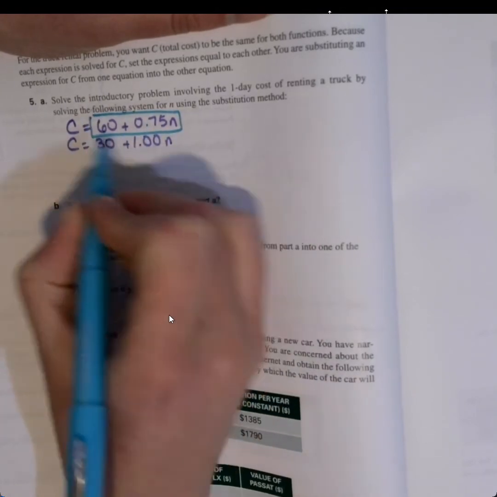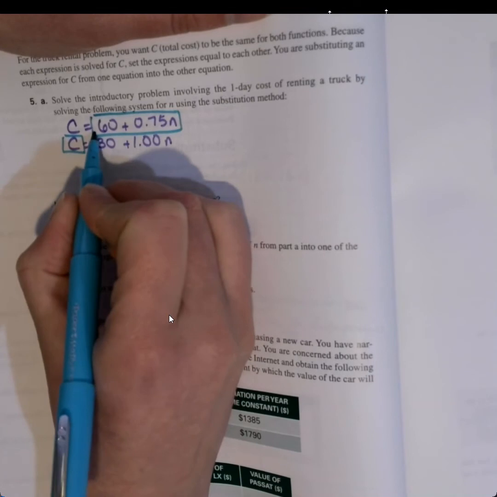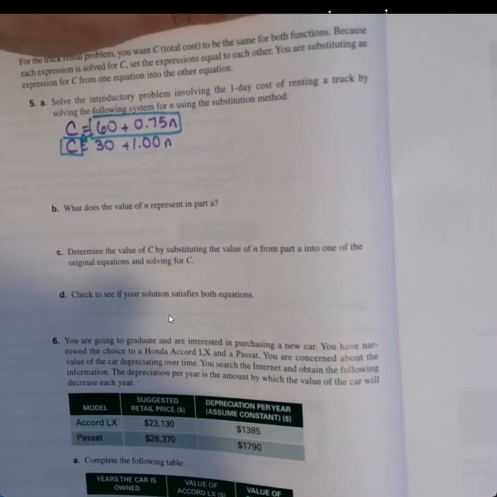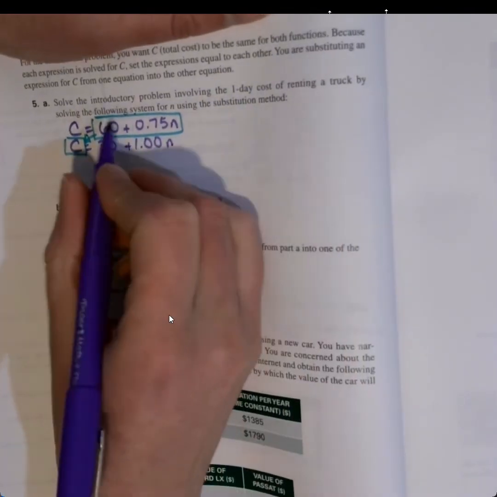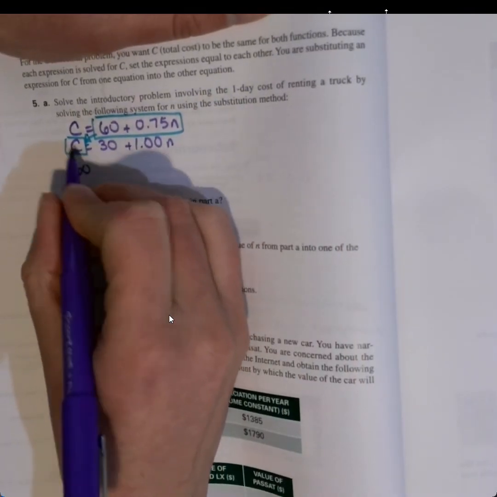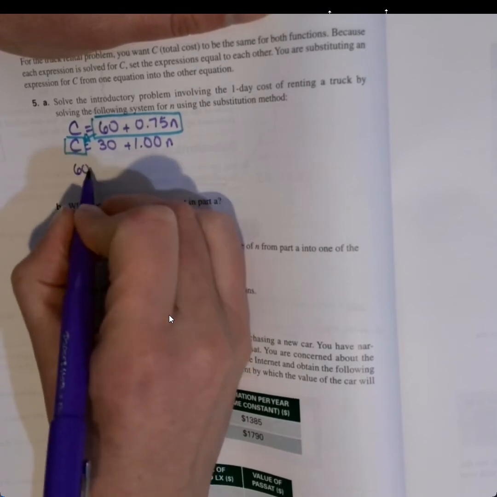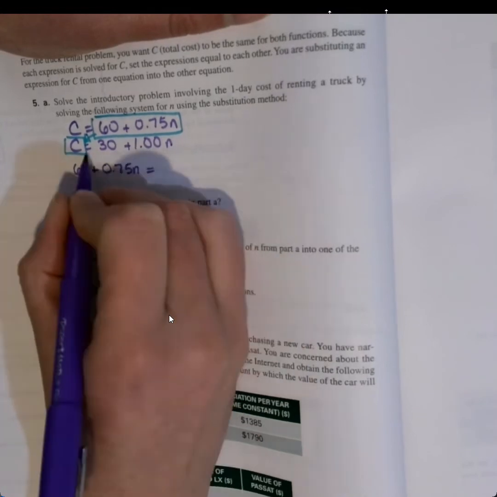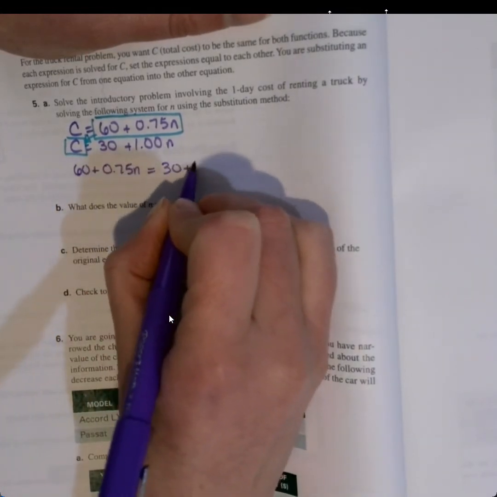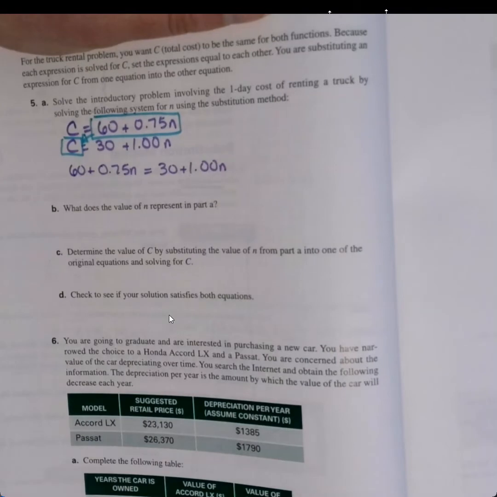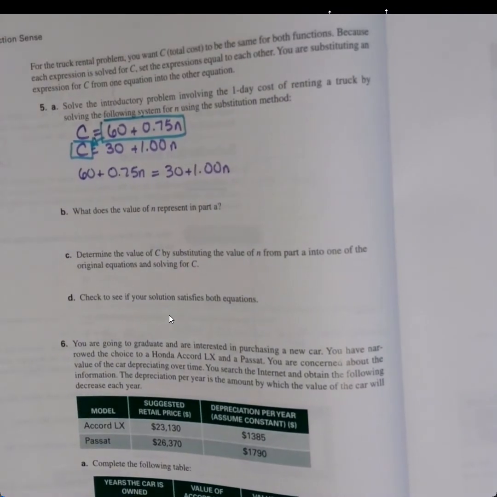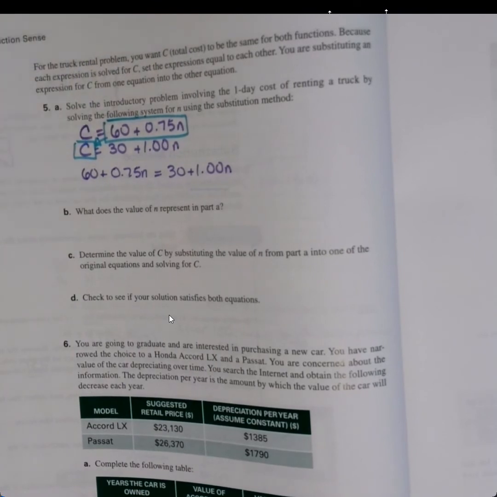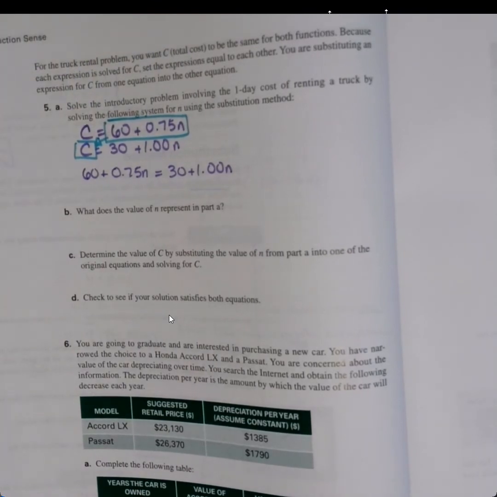So if C is equal to 60 plus 0.75 n, then that can go here in place of C, since the C's are equal to each other where we intersect. So we're going to make that replacement, and right here, in place of this bottom C, we're going to put in the 60 plus 0.75 n equal to the 30 plus 1.00 n. That's called the substitution step, where I substitute the value of C in place of C in the other function. So we've substituted 60 plus 0.75 n in for C.